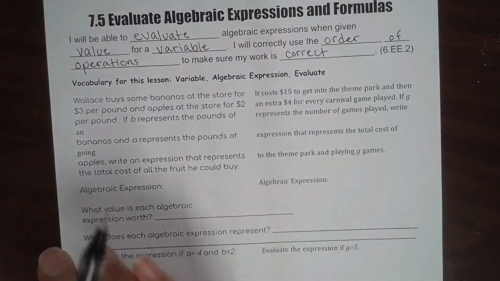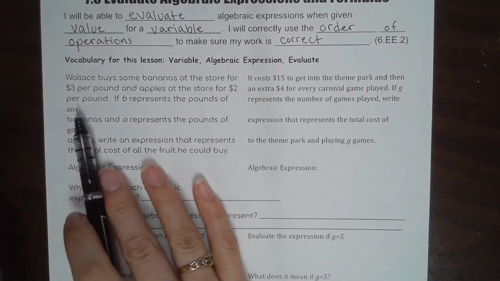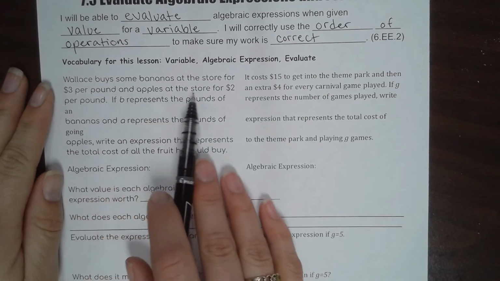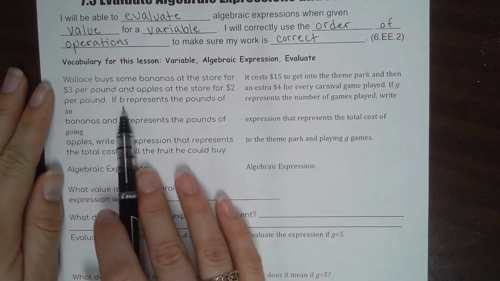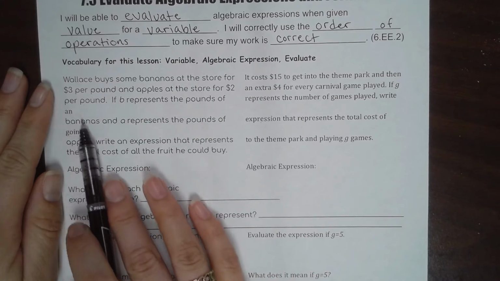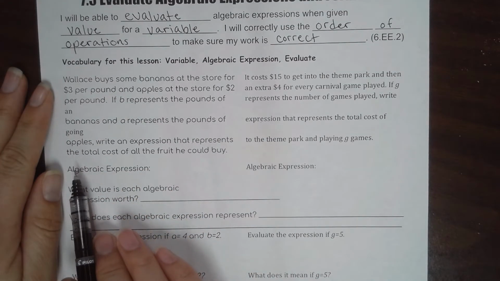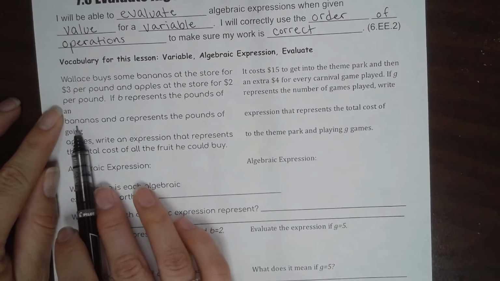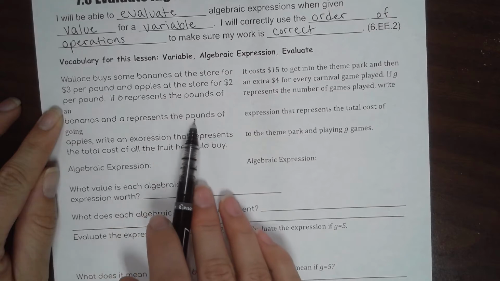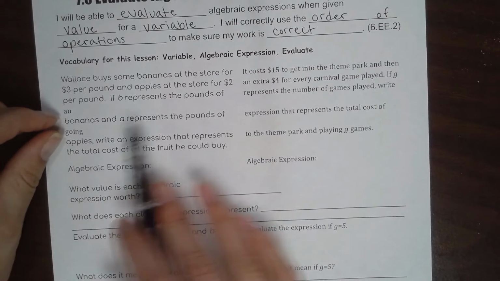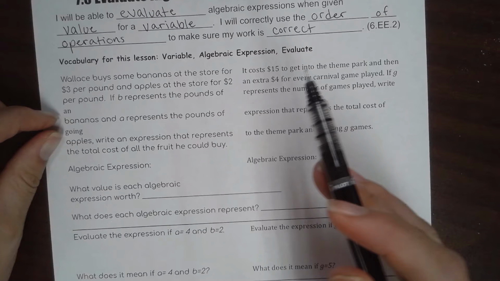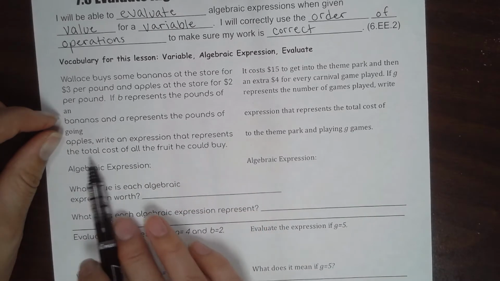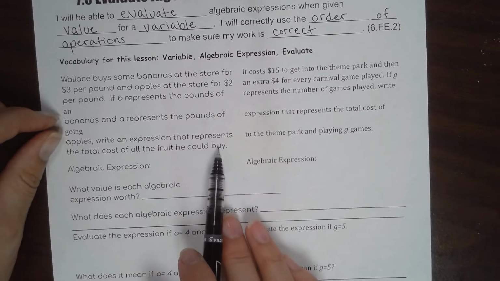All right, so let's look at this example. It says, Wallace buys some bananas at the store for $3 per pound and apples at the store for $2 per pound. If B represents the pounds of bananas, and A represents the pounds of apples, write an expression that represents the total cost for all the fruit he could buy.